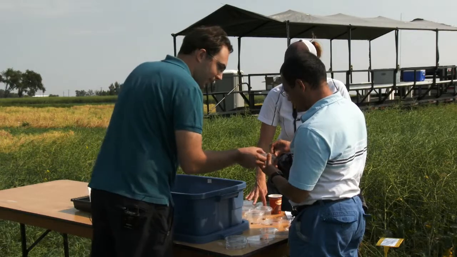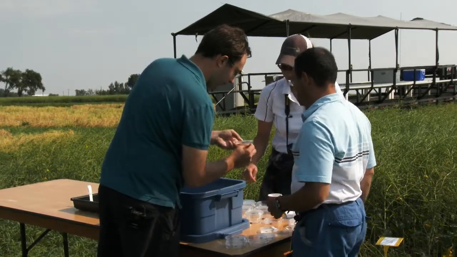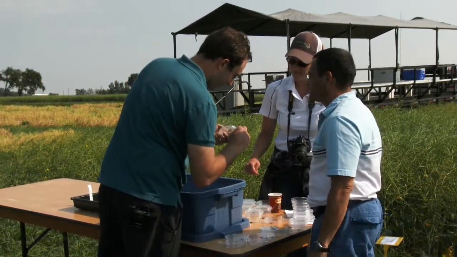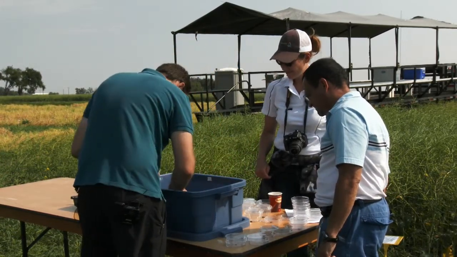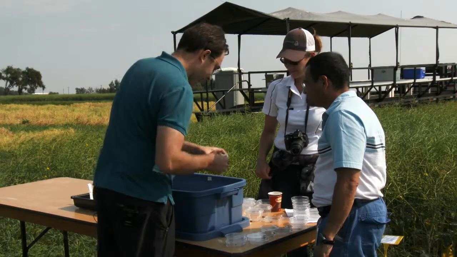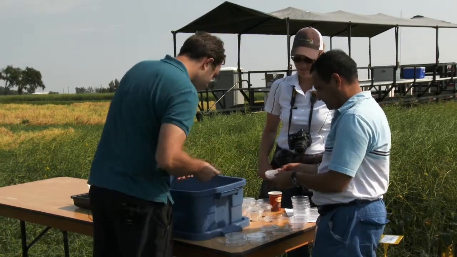Oh, on the bottom there is a flower. Hopefully it's hungry. Well, out of the number, hopefully it's gonna work.